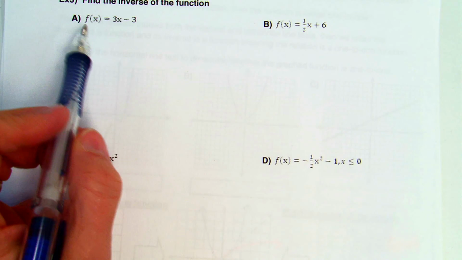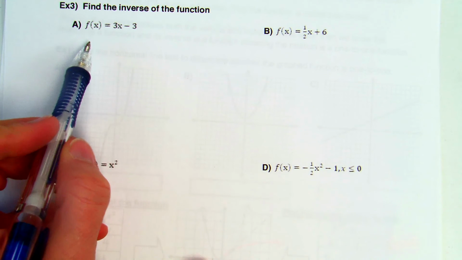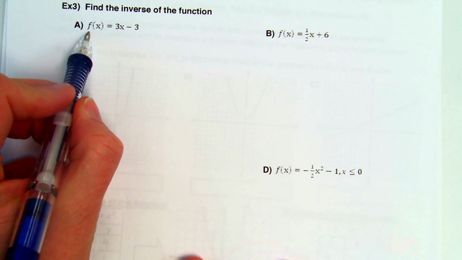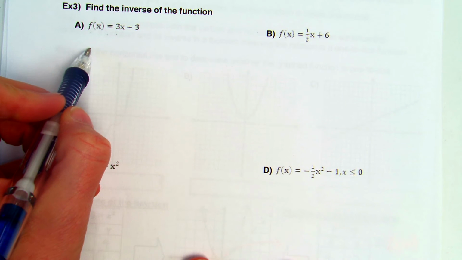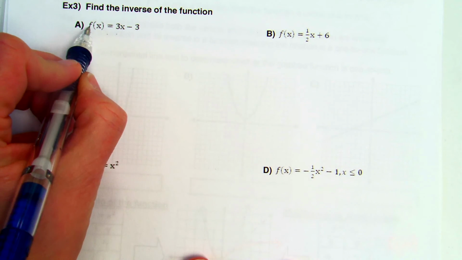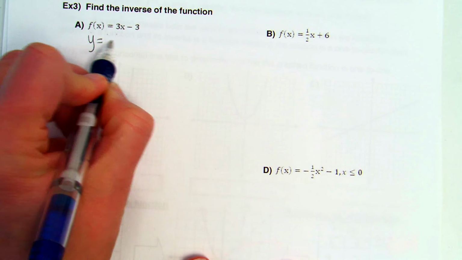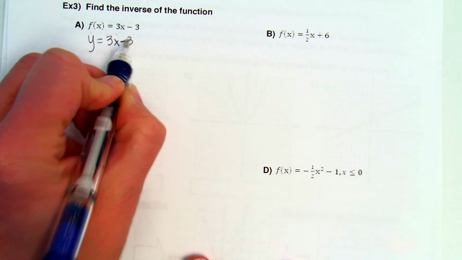All right, so how do I find the inverse function algebraically? Let's talk through a part. f of x equals 3x minus 3. So swap f of x and replace it with y. So we have y equals 3x minus 3. What's the next step?